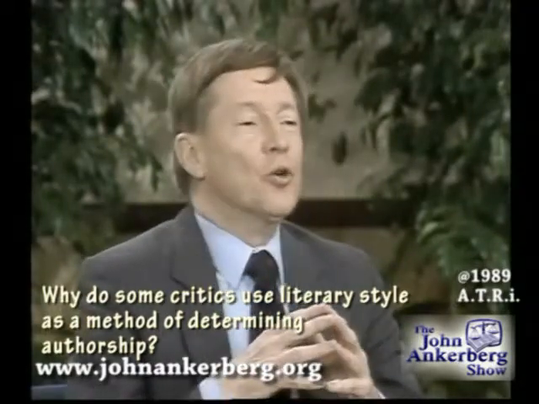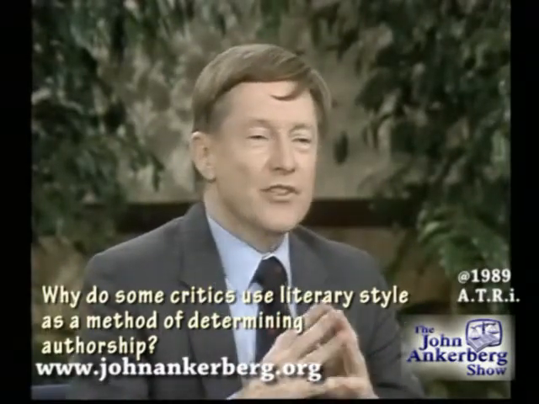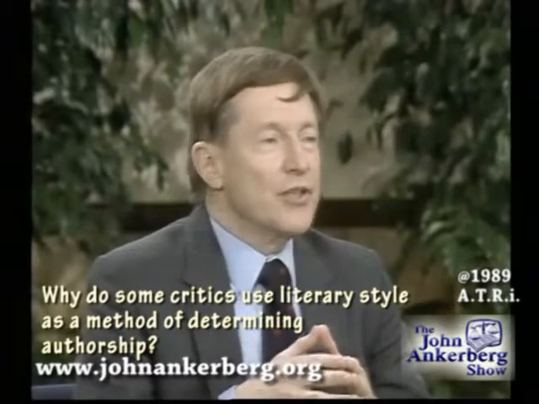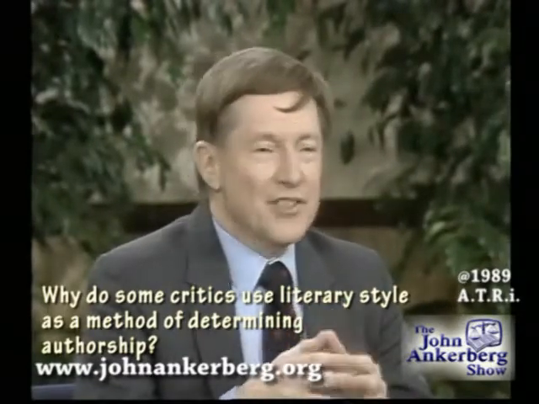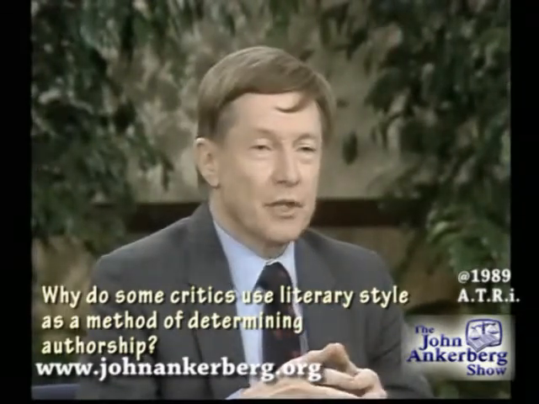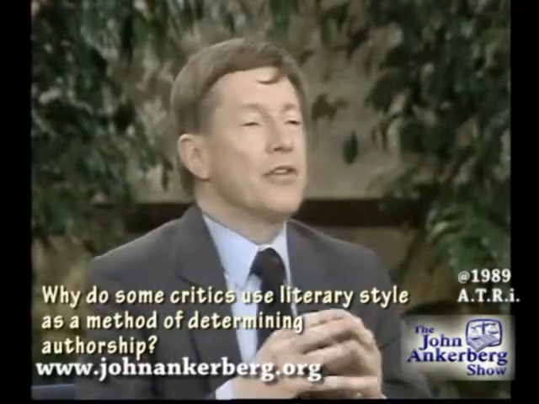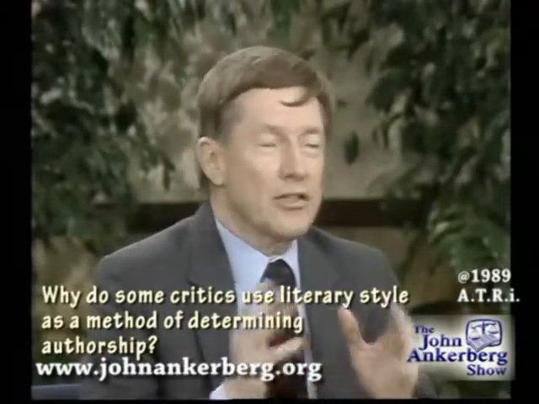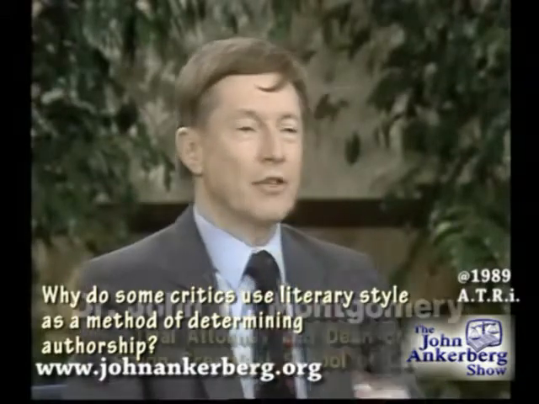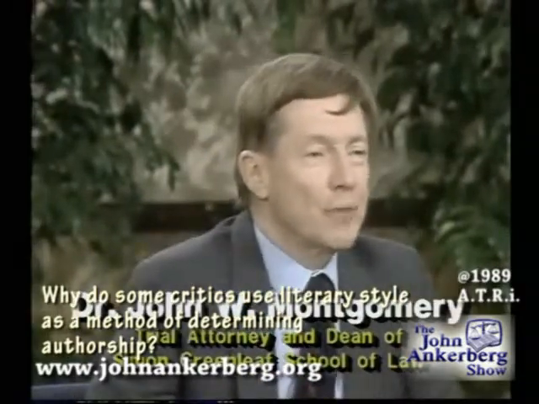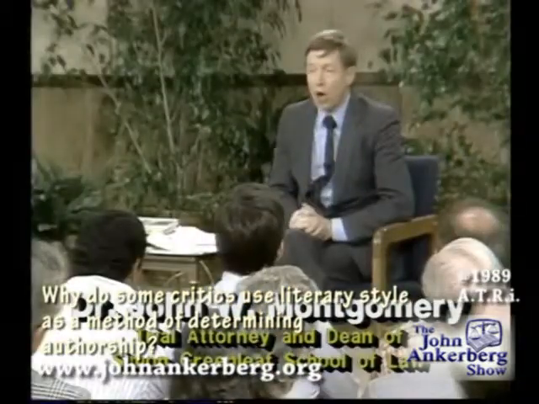C.S. Lewis, who was a literary scholar his entire life, wrote an essay entitled Biblical Criticism, in which he says that the higher critical assumption that literary style is a proper basis for determining authorship is simply wrong.